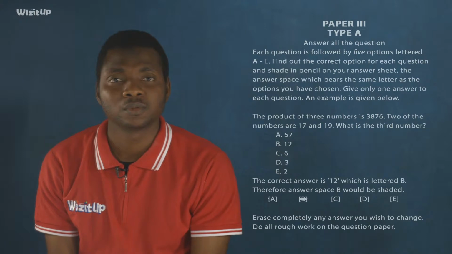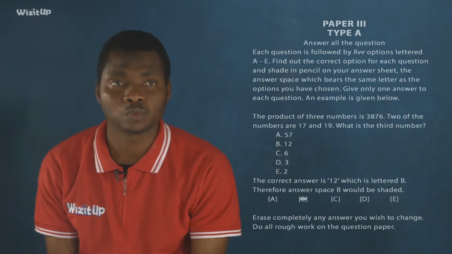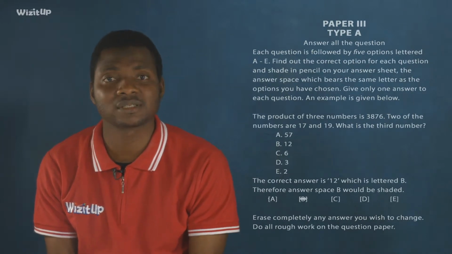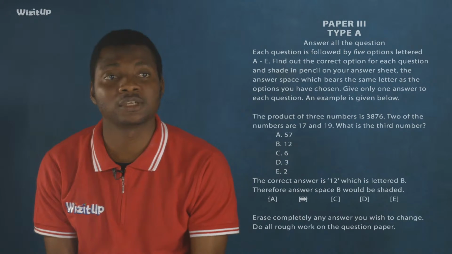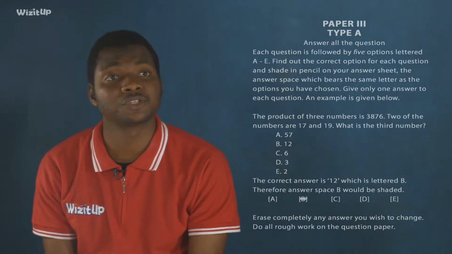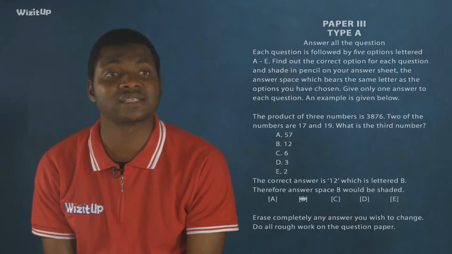Now, we have the questions and we have options. After solving, you need to tick the correct answer in the given options. The options are from A to E. Like the given question on the screen, when solved, the correct answer is 12, and the option that has 12 as its answer is B. So that's why B was ticked.